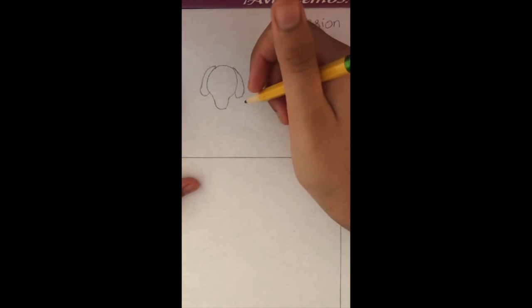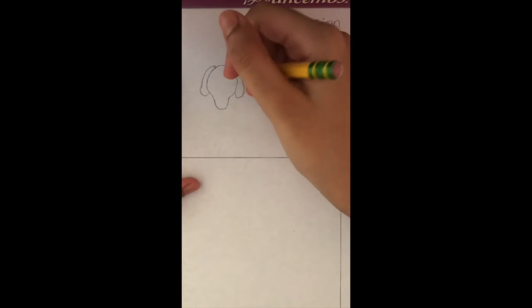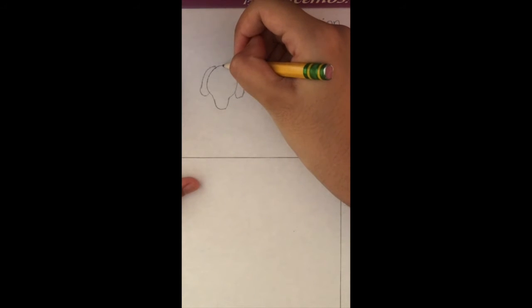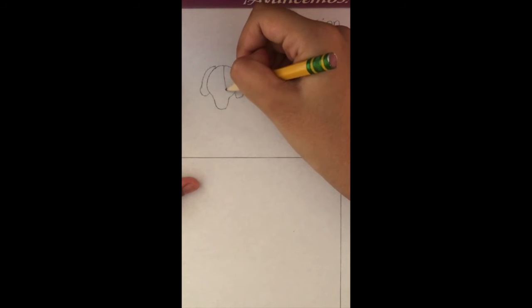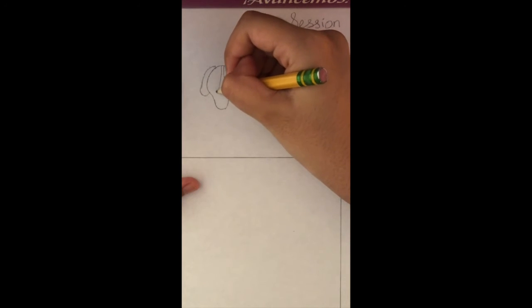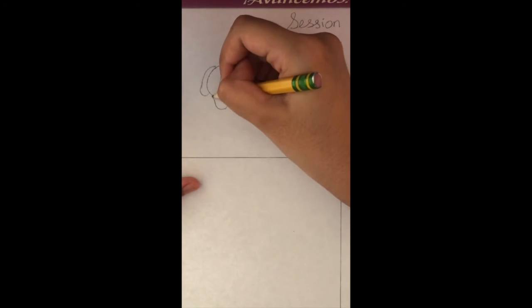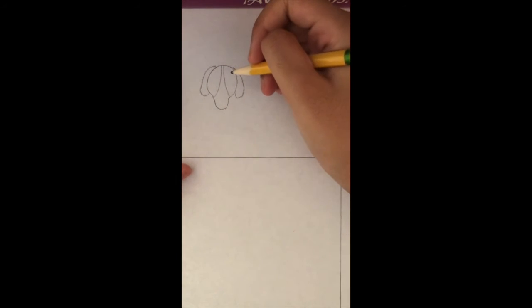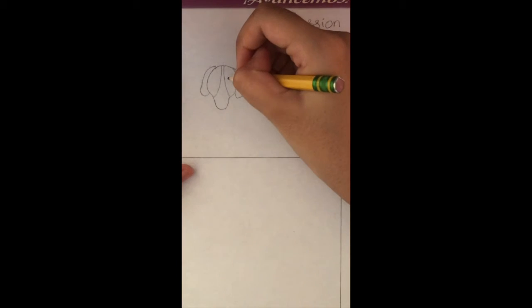So now we have our head, and now we're going to the face. So let's create a partition between the eyes and the nose and mouth. There we go. Alright. So now that we have that, we're gonna add the eyes.